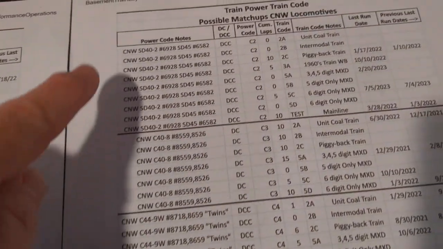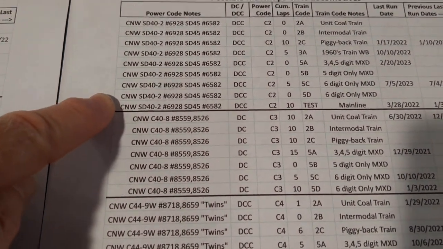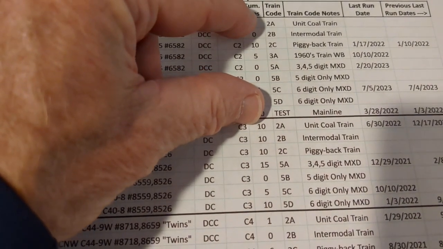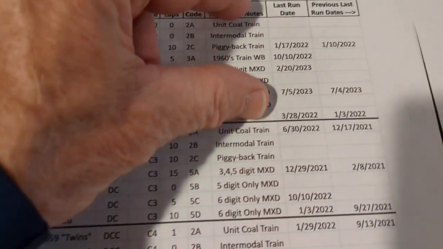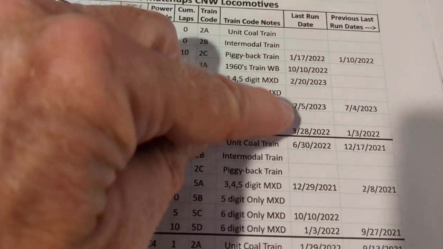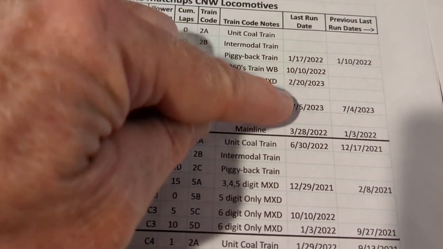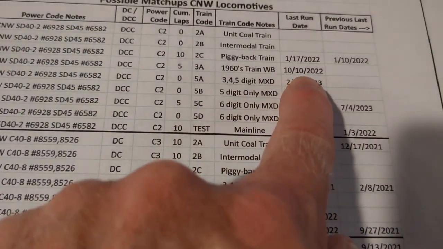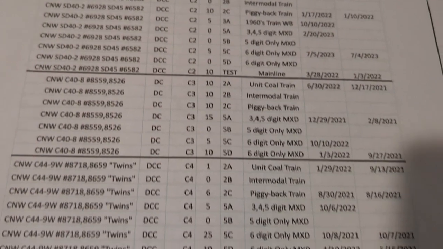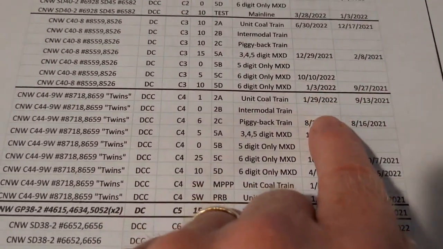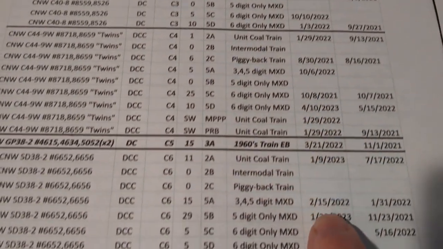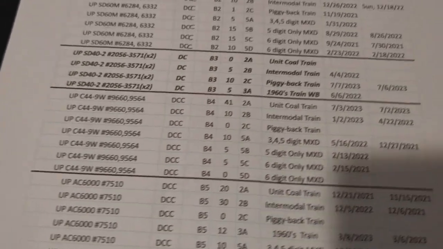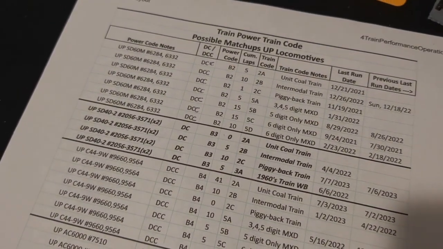Here are all the Chicago and Northwestern locomotives. Each section is a locomotive, and these are the trains they get assigned to. And then here, this tells me which ones they haven't run yet, so those are the ones that I would use to run those trains, the ones that are empty. So I get those filled out all the way down here. The blank ones would be the next assigned power. And then here are the UP locomotives that I have, and I'll show you those in the engine facility in a minute.